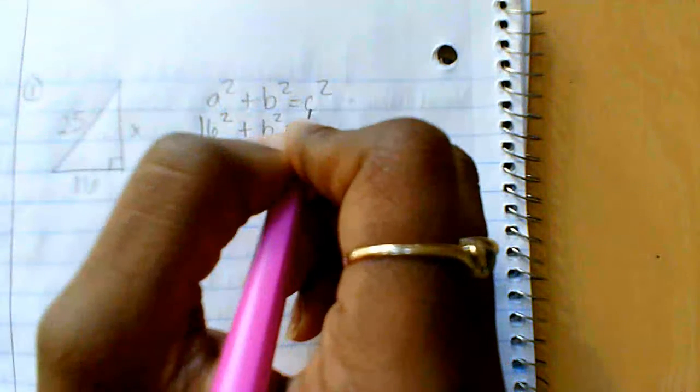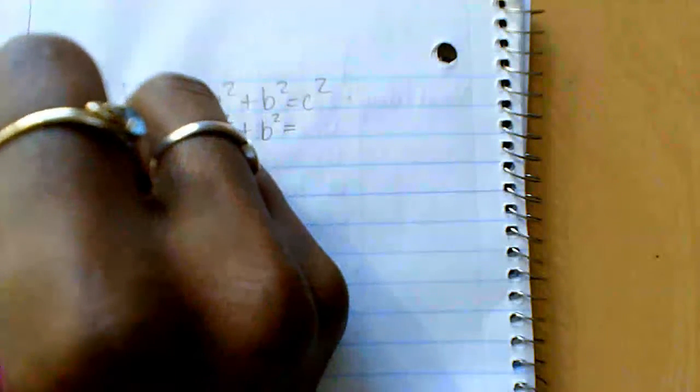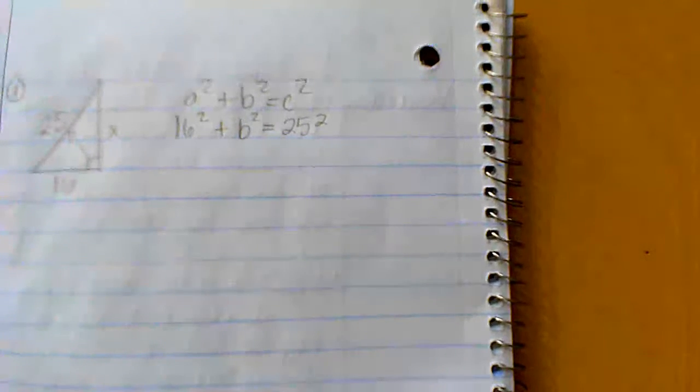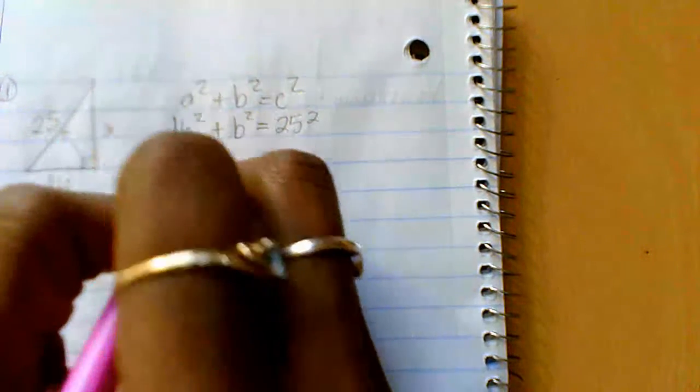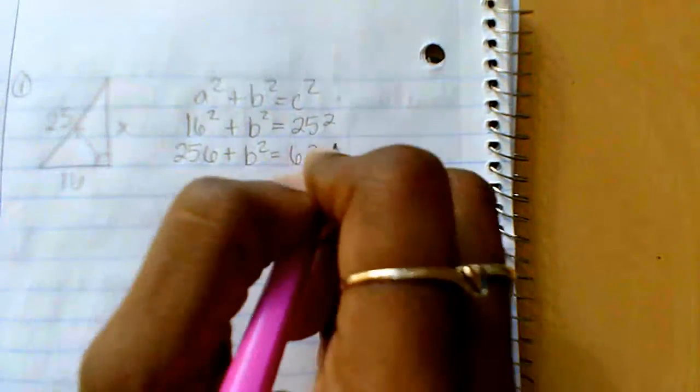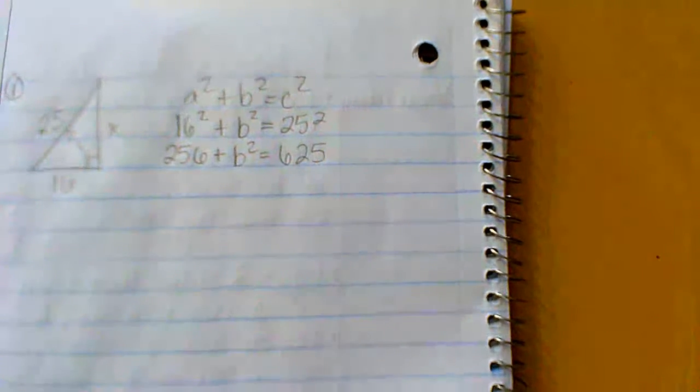Equals, did they give you C, which is the hypotenuse? Let me find my right angle. Across from it should be my hypotenuse. Did they give me a value for that side? Yes, they did. 25 squared. And again, remember, those exponents should remain. All right, so 16 squared. What is 16 squared? Which is 16 times 16. You should get 256. Plus, I bring down my variable, 25 squared. 25 times 25 is 625. All day long. That doesn't change.